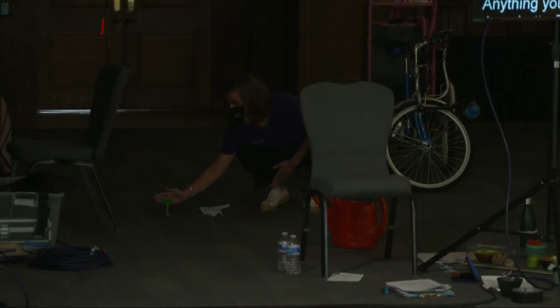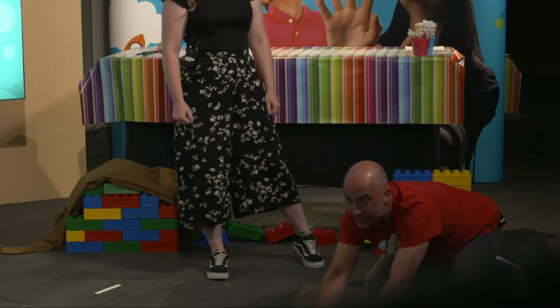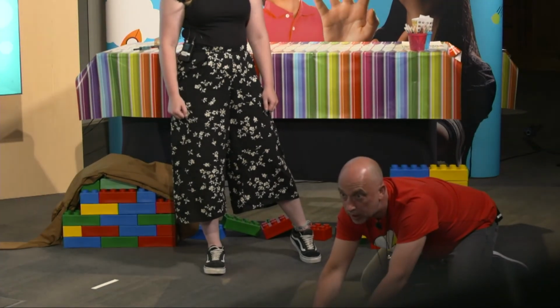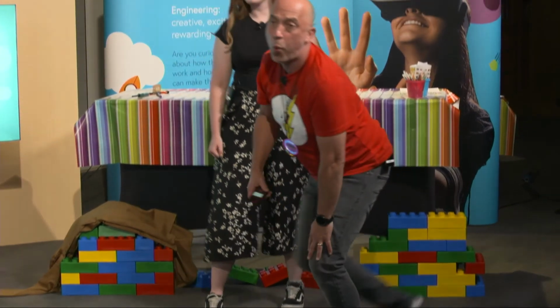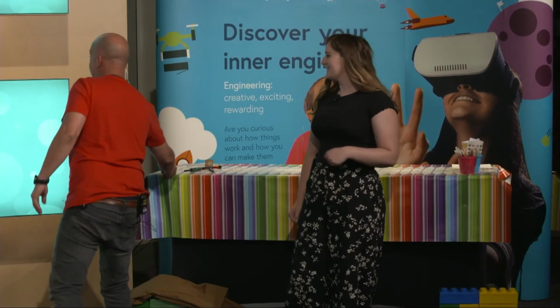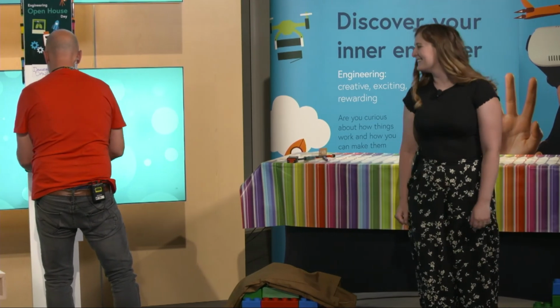Let's have a look down here. Okay. Got 12 metres. Do it one more time. Just get your hand up there. It's 11.71 metres. That's fantastic. Absolutely brilliant. 11.71 metres. I'm happy with that.